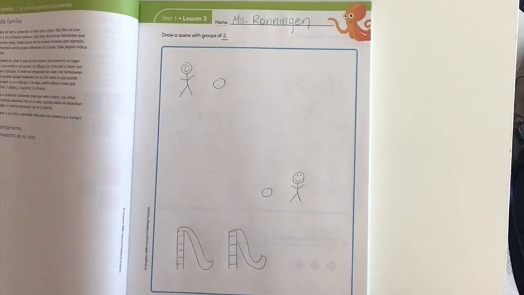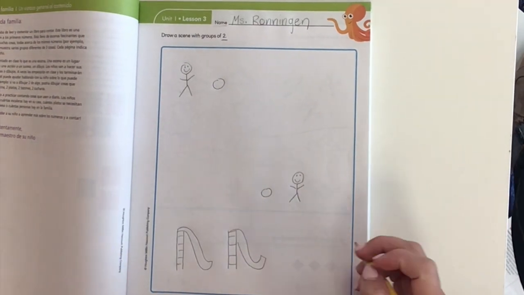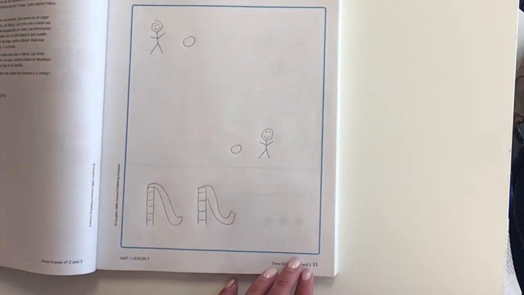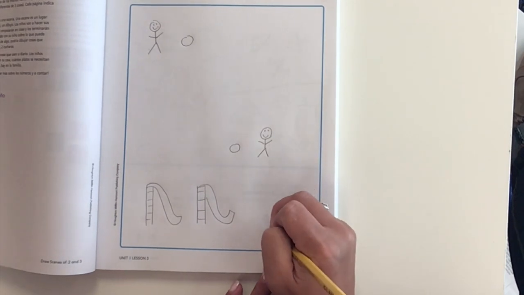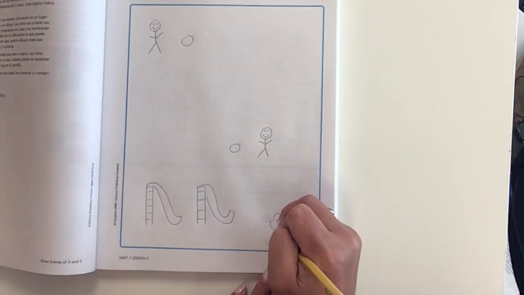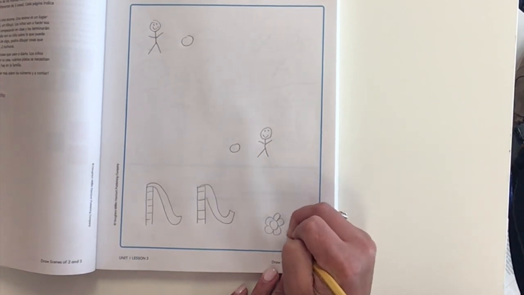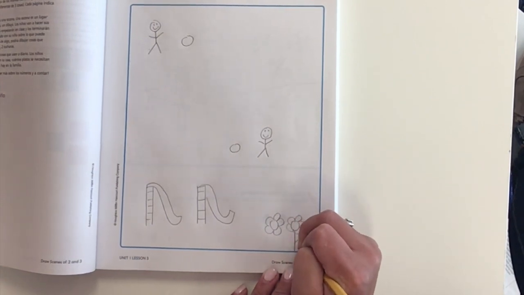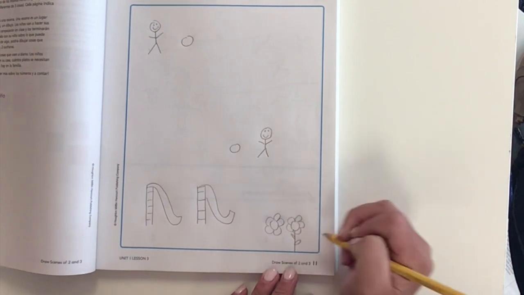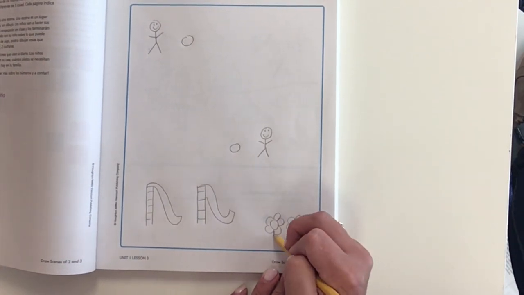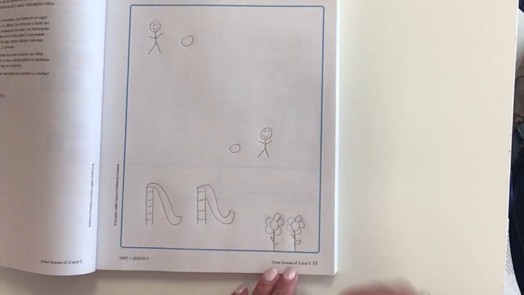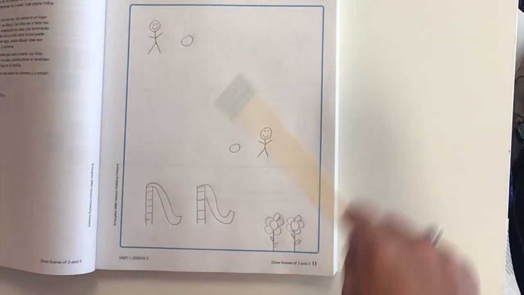of 2 slides. I'm also going to draw some more things in my scene. In my scene, I see flowers. So I'm going to draw 2 flowers. 1, 2. Flowers also have a stem, and I'm going to draw 2 leaves on each stem. 1, 2. 1, 2. All right, this is my scene.